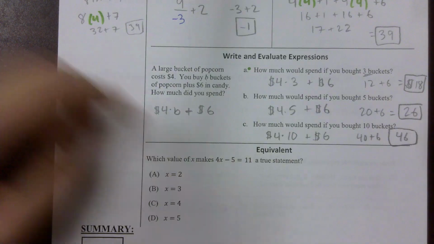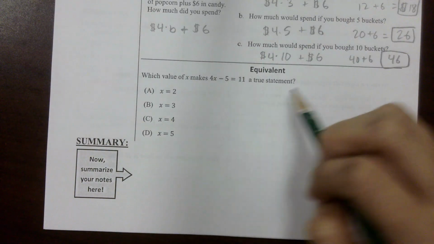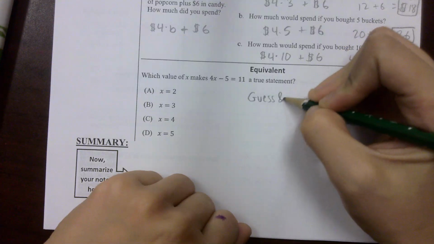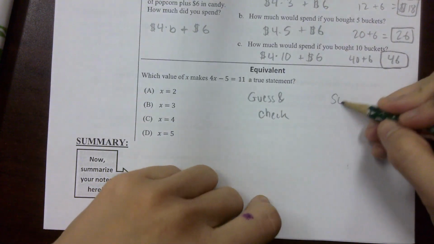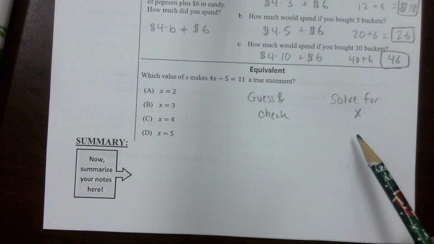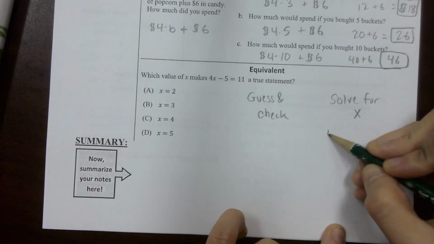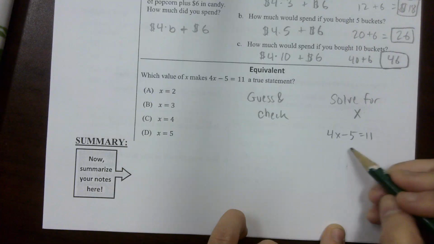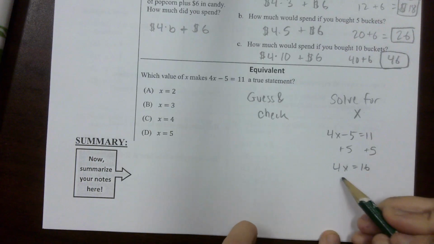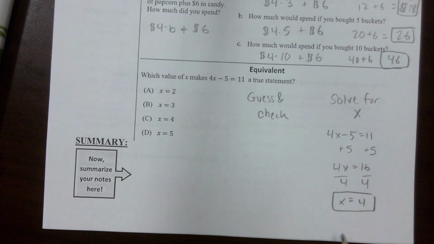All right, last one on the sheet, and then we're done. What value of x makes 4x minus 5 equals 11 a true statement? There's 2 ways to do this problem. We can do guess and check, or we can solve for x. Let's do solve for x first. I want to get x by itself. So I have 4x minus 5 equals 11. We add 5 to both sides. We get 4x equals 16. And then we divide both by 4. You might have seen this before. It gets us x equals 4.